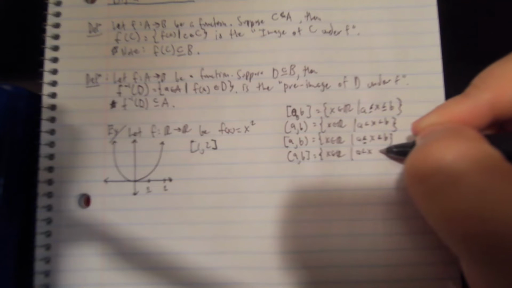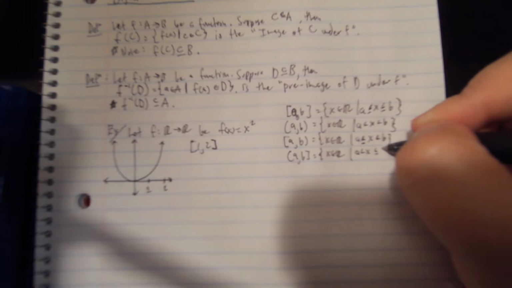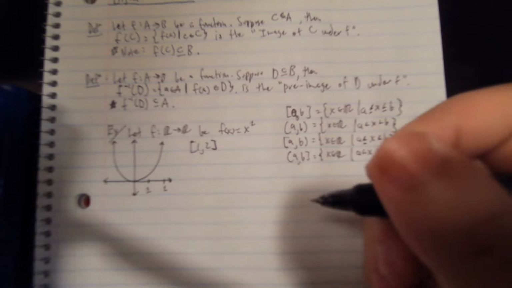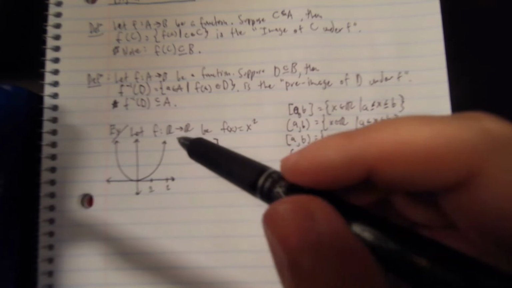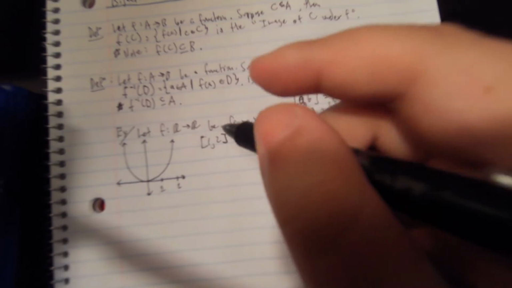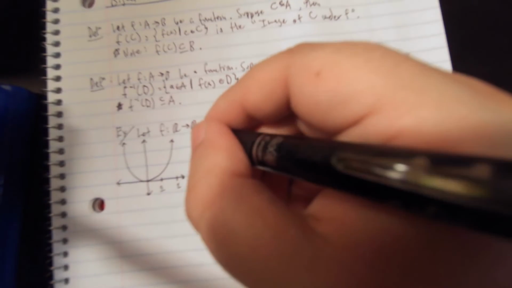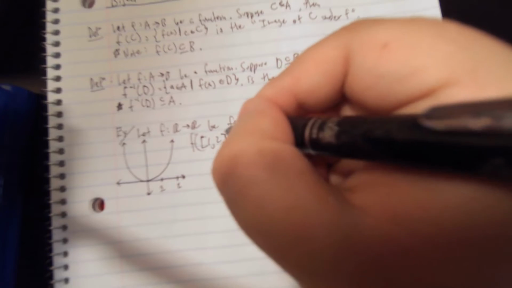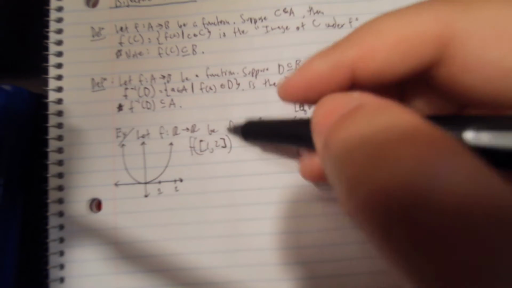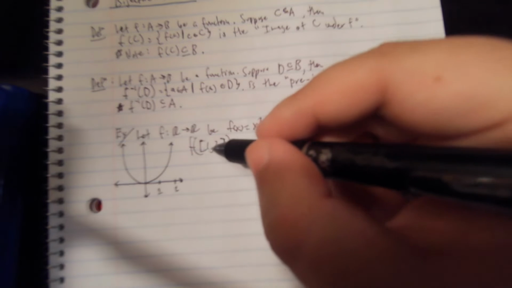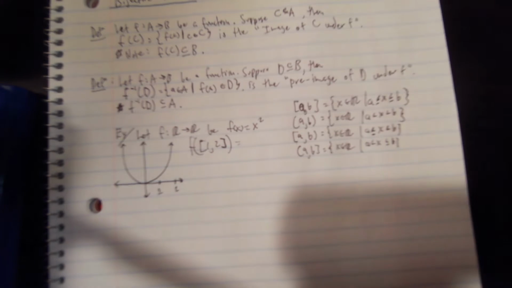Right, so on and so forth. So for example, (1, 2) is a subset of the domain, right? It's an interval, right? So the image of (1, 2) is basically the outputs. Where do all these values go, right?